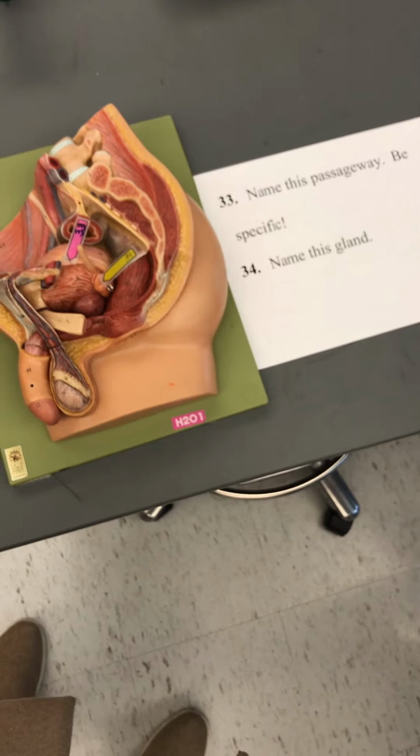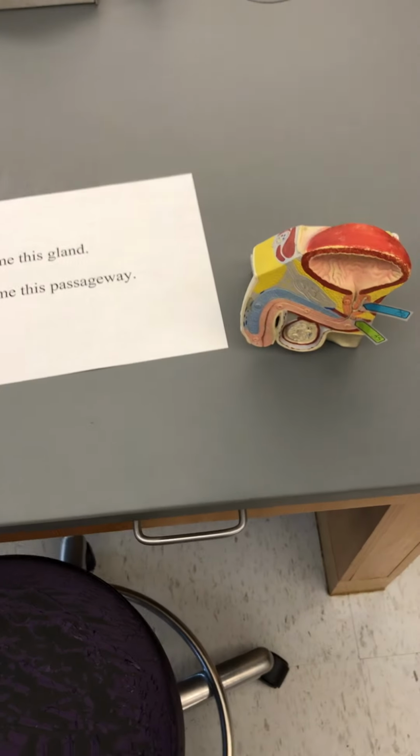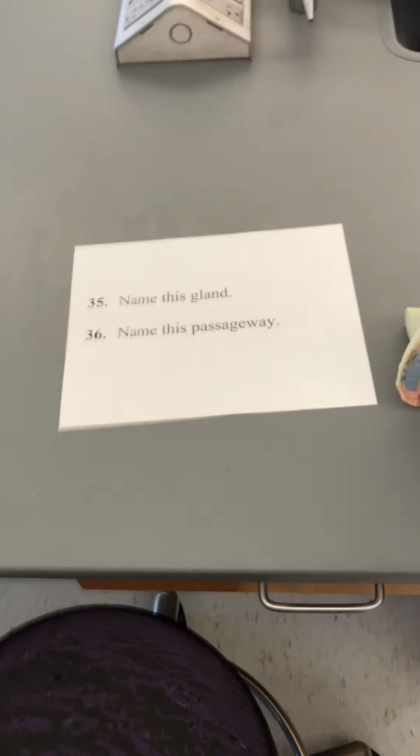33 is the vas deferens, and 34 is the seminal vesicle. Did you take ampulla of vas deferens? I'll take that. It really isn't the ampulla I'm pointing to, but as long as you had vas deferens there, that's okay, fine.